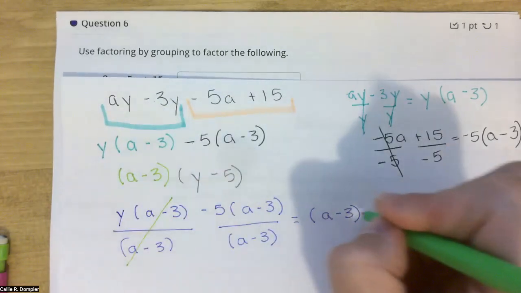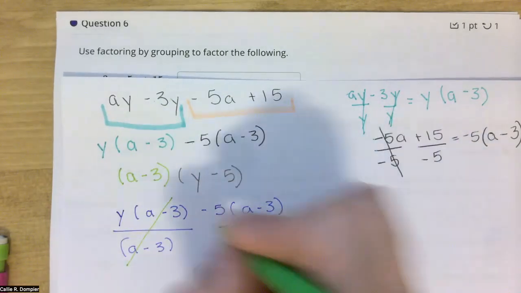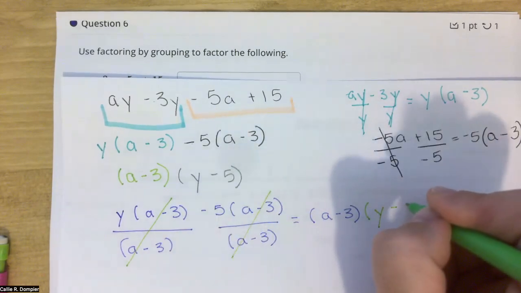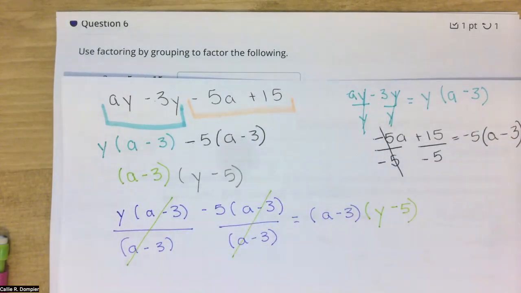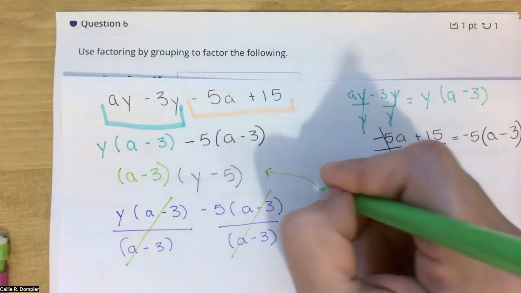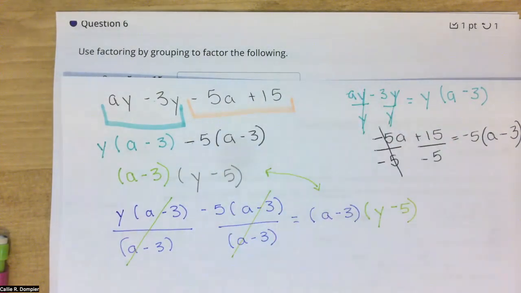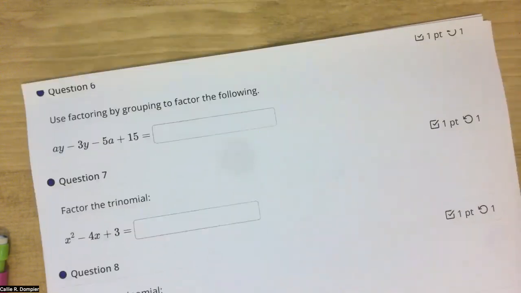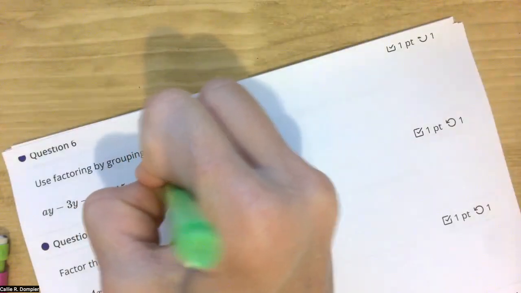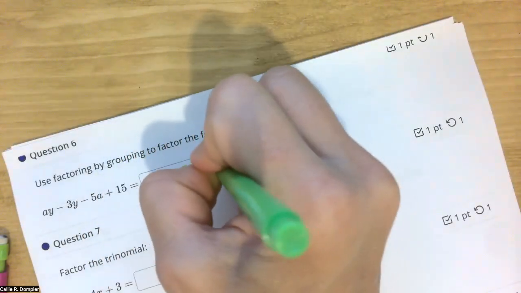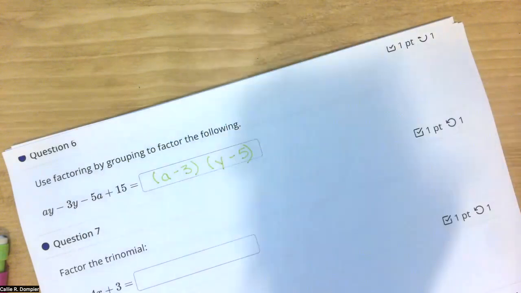I cancel the a minus 3, and all I have is y. I cancel the a minus 3, all I have is negative 5. Same answer. Okay, so our answer is a minus 3 times quantity y minus 5. Good.